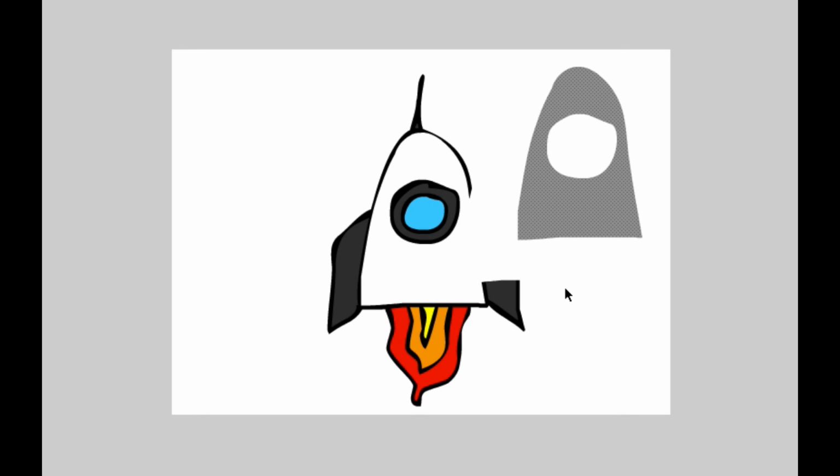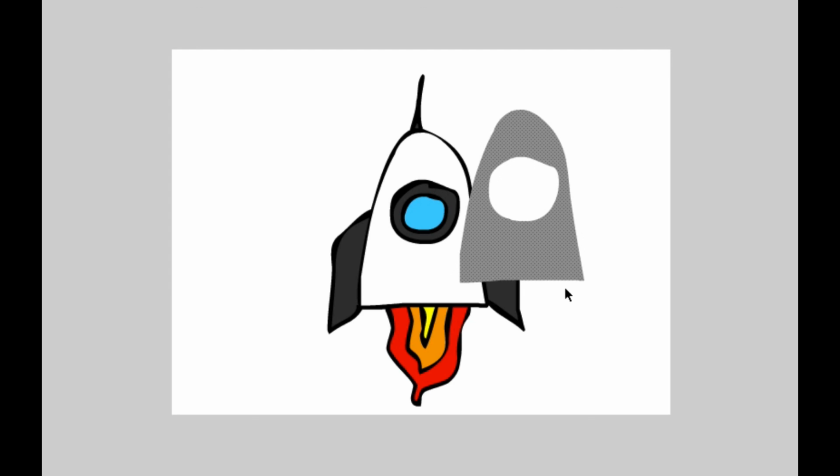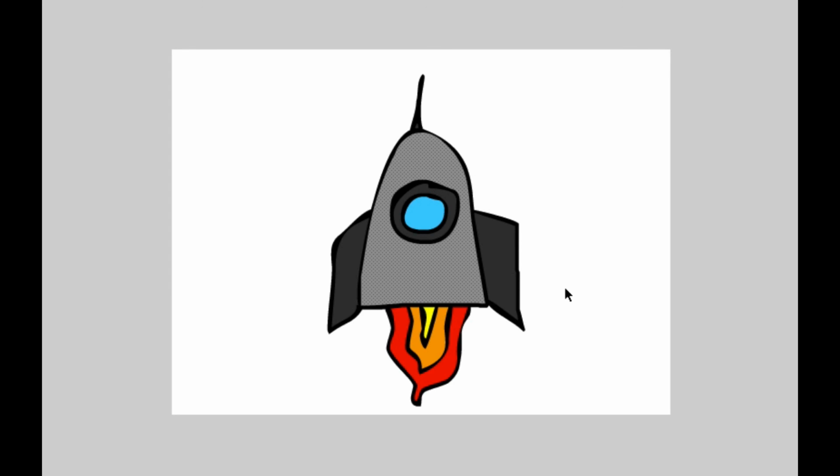So if you draw things of the same color and they overlap, they glue together. If you draw things of different colors and they overlap, they cut through each other. You can use this to your advantage. We'll look at this later on, but you do need to watch out for that. So once again, Command Z, undo, is your best friend here. Okay, so there's our rocket back together.